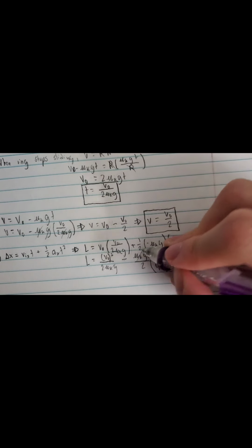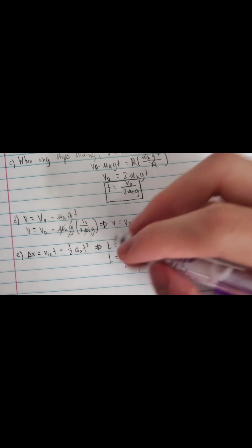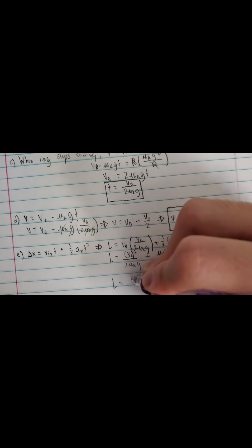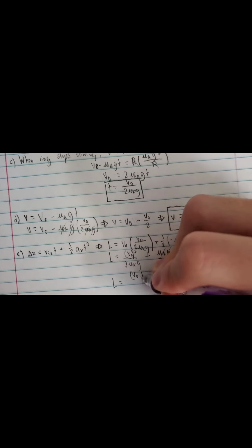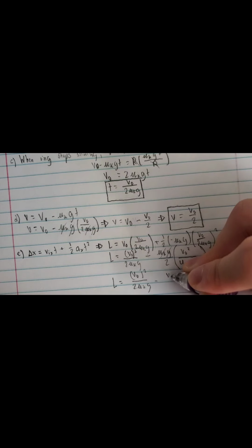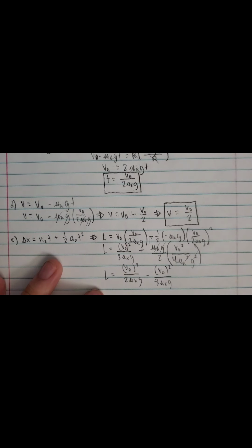I can cancel out mu k, leaving me with mu k on the bottom. I can cancel out a g and leave me with another g at the bottom. And so what I'm going to be left with is, this whole thing stays the same. And all of this is going to reduce down to, so I have a V0 squared left. 2 and 4 combined to make 8. And I have a mu k g left at the bottom.